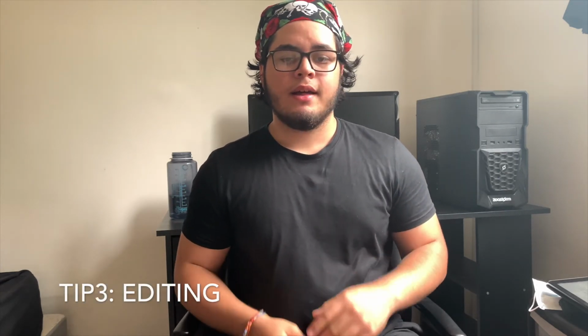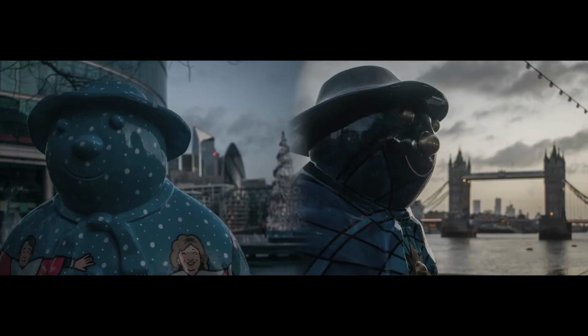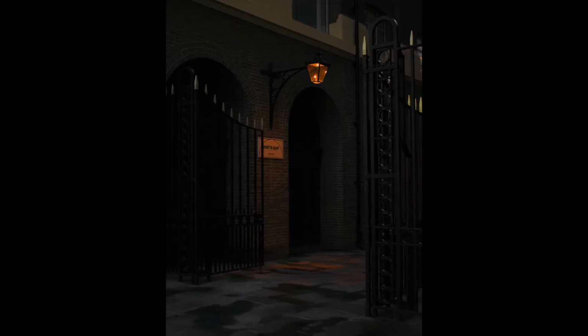For the final tip, it's more to do with post-production, so editing. You should use the temperature and tint sliders in whatever software you use to edit to change the mood of the picture. So you might want to make the picture colder. Pop out the blue in the picture, make it more blue, make it somber, if you're trying to convey a sad emotion. Or you can slide the temperature to be warmer, pop out the yellows in the picture, and make it look more joyful.